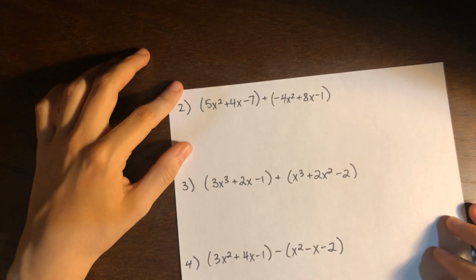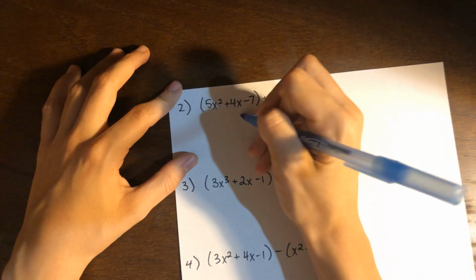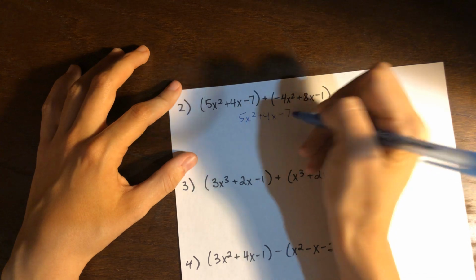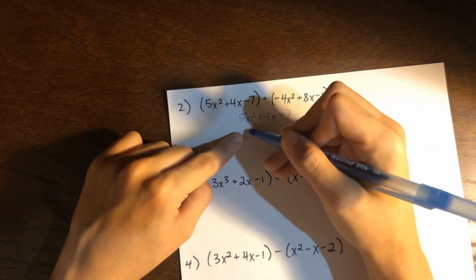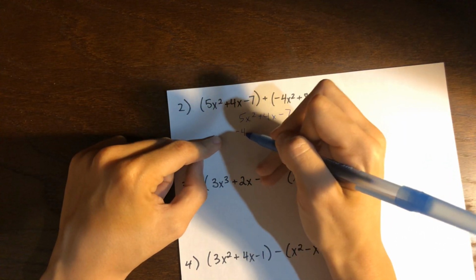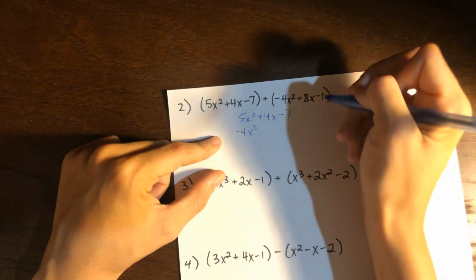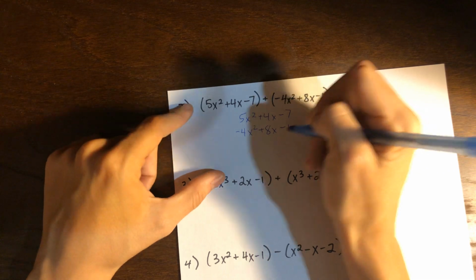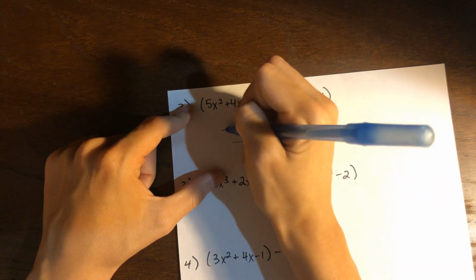Okay, so we have 5x squared plus 4x minus 7. So again, we just line them up. x squared goes under x squared, so we have negative 4x squared plus 8x minus 1. So the x's are under each other, and then the numbers by themselves under each other. Okay, we're adding these.